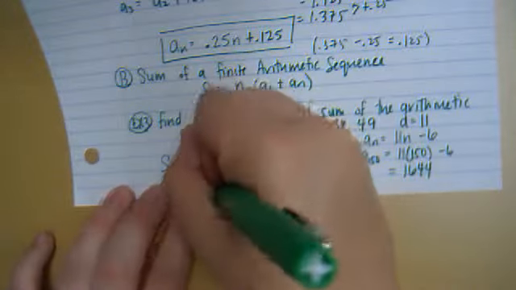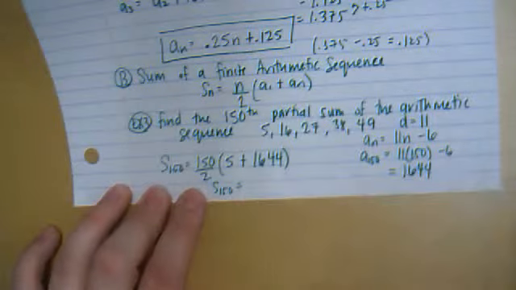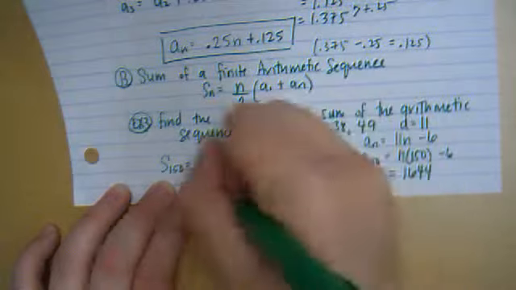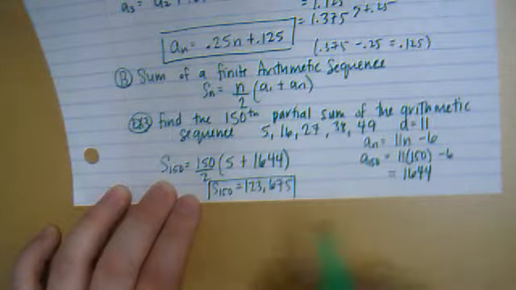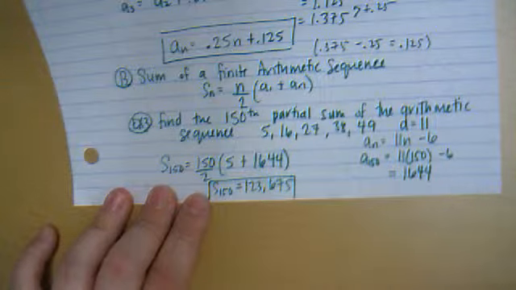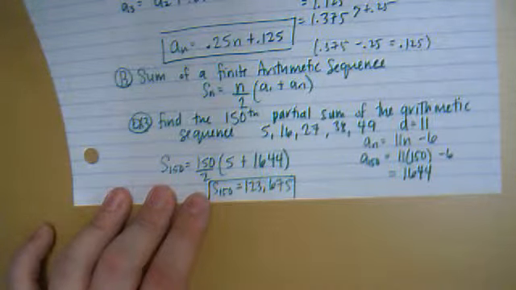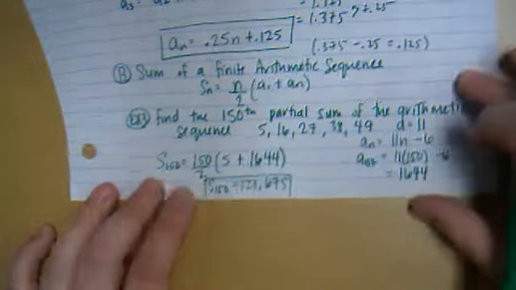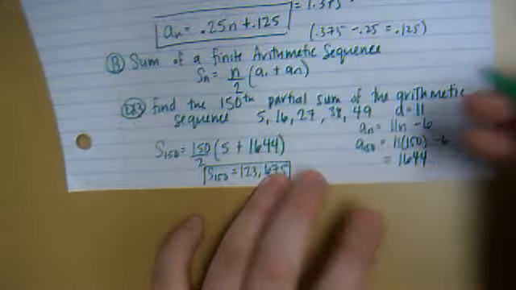Okay, now the sum of that is equal to 123,675. This is much easier to do than trying to add term 1 plus term 2 plus term 3 plus term 4 plus term 5, and so on, all the way to term 150. Okay, so this makes finding the sum much simpler.